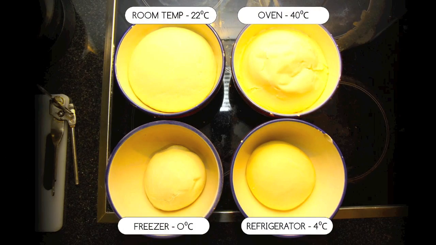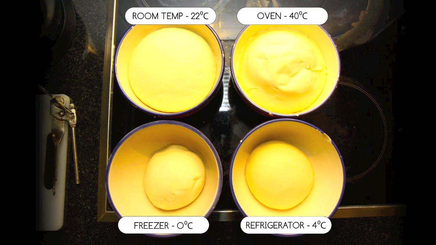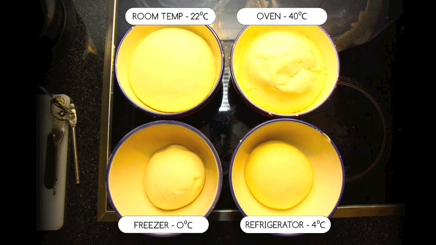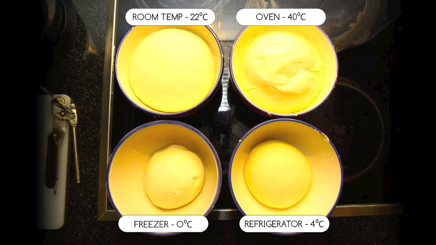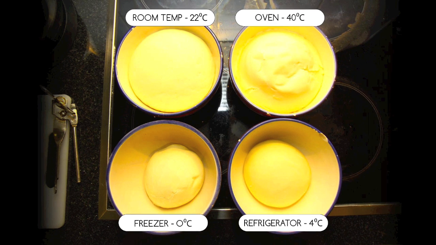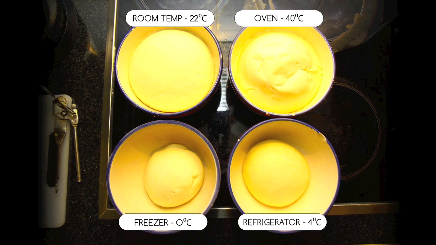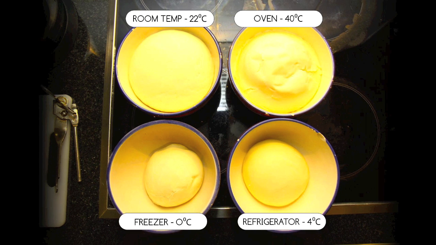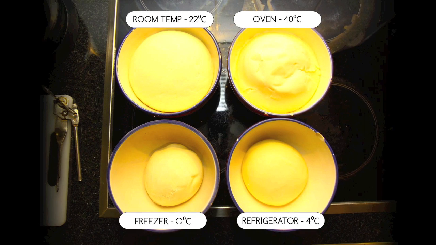So you can see the dough ball that was in the freezer didn't change at all. The one that was in the refrigerator only slightly puffed up. The two at the top there puffed up about the same amount, but the one on the right that was in the oven formed a bit of a shell, and as I was looking at it, I didn't realise until I punched a bit of a hole in the shell, so you can see the creases there.